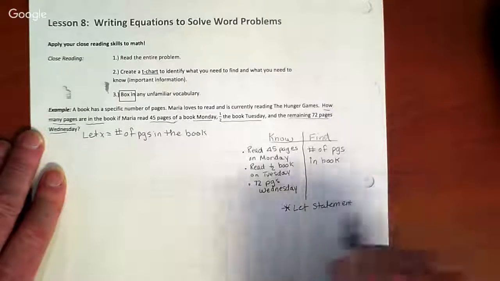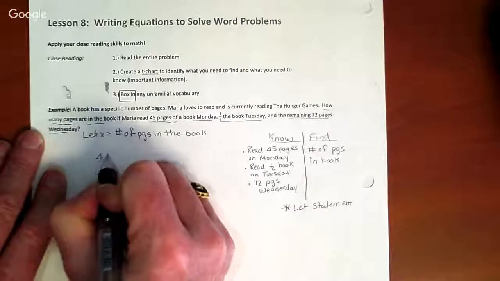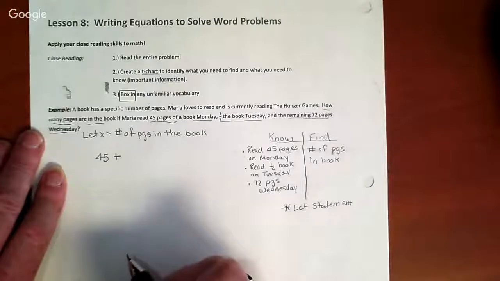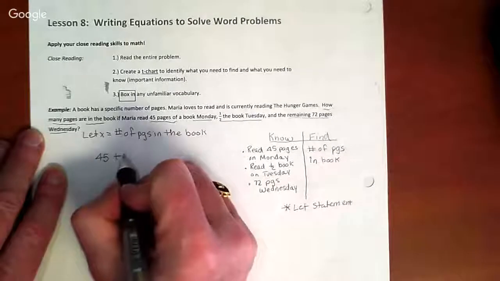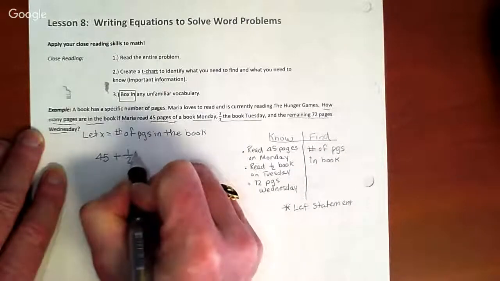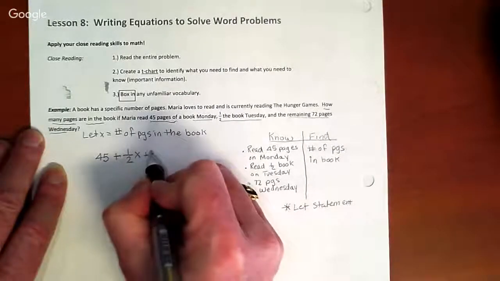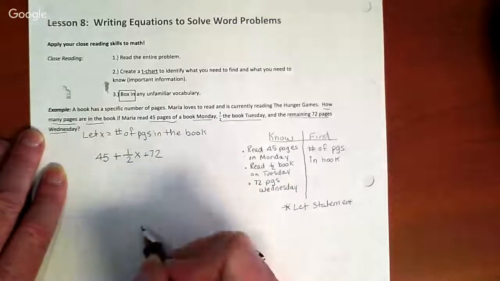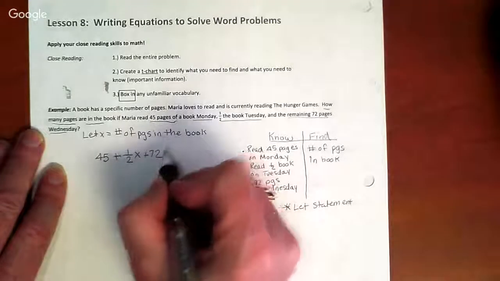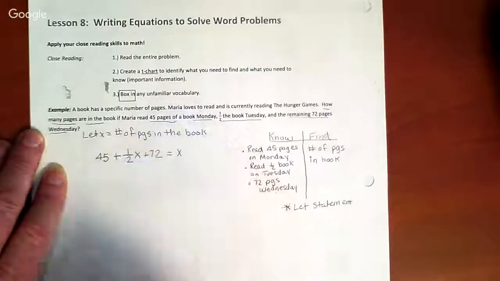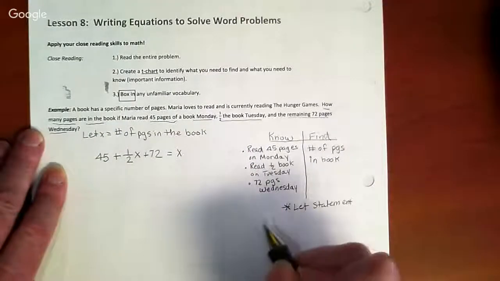So she read 45 pages on Monday, plus on Tuesday she read half the book. Well, we don't know how many pages are in the book, so that would be 1/2 x. And on Wednesday she read 72 pages. And we need to know how many pages, and that totals the entire book. And then that would be our equation.